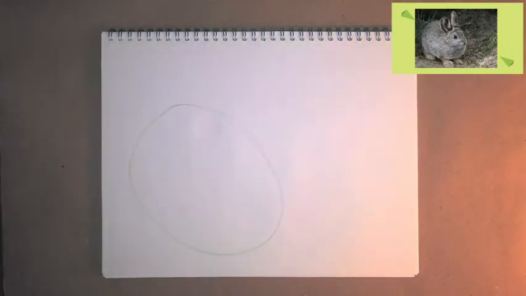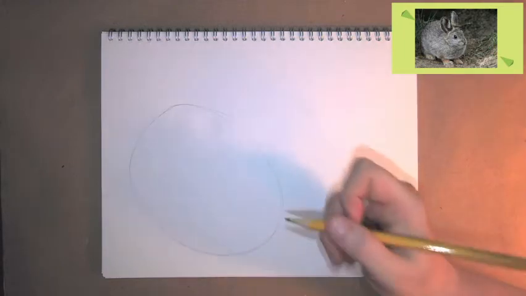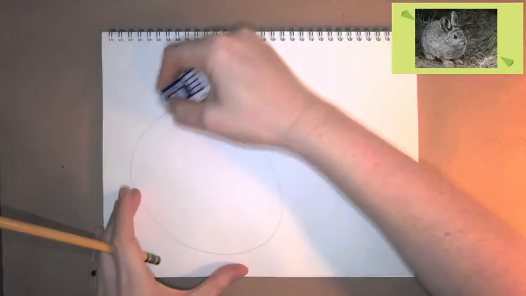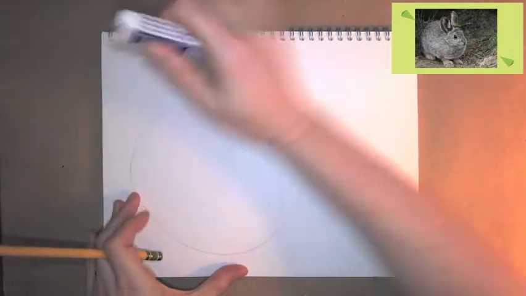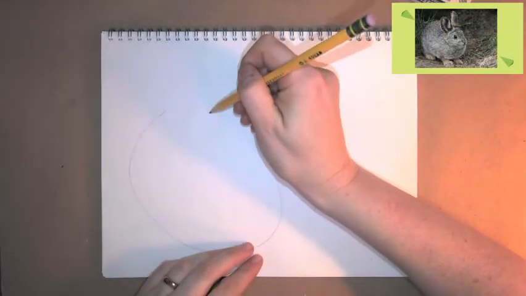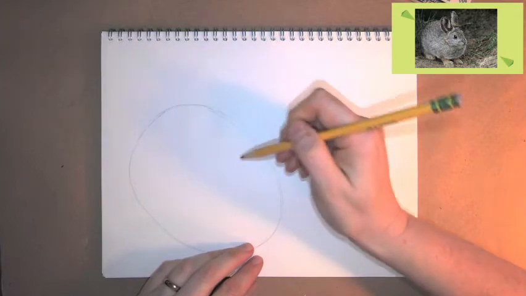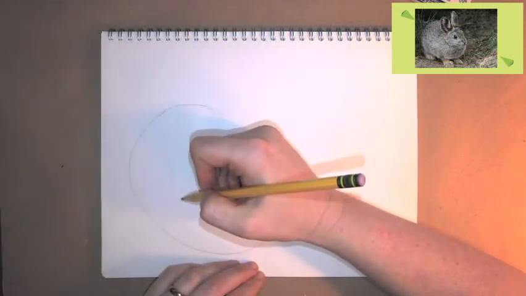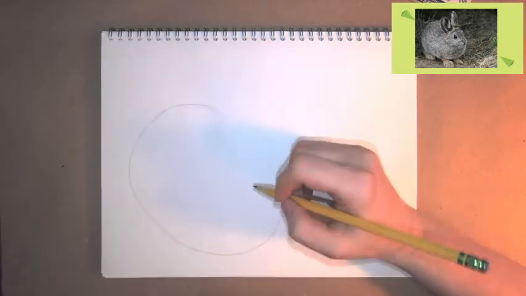I'm not drawing very dark. I'm not drawing really hard yet. I'm going to take my time and draw lightly with my pencil, because lightly drawn is easy to erase. When I like something, I'm going to go back over it and press down harder. But I'm also not done, so I'm not going to do anything yet.